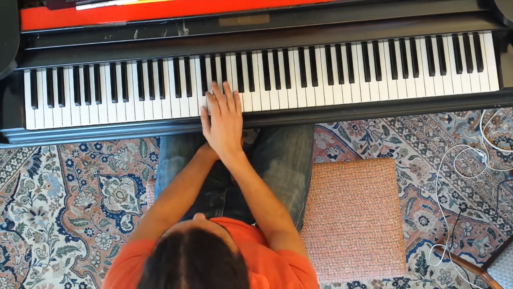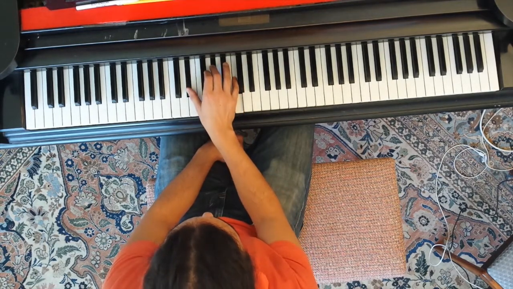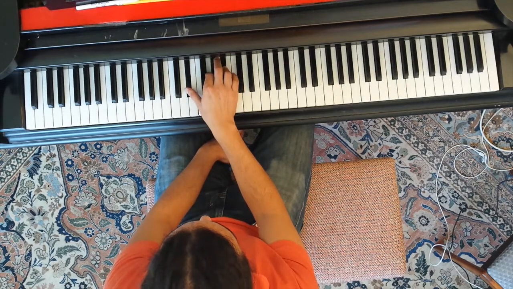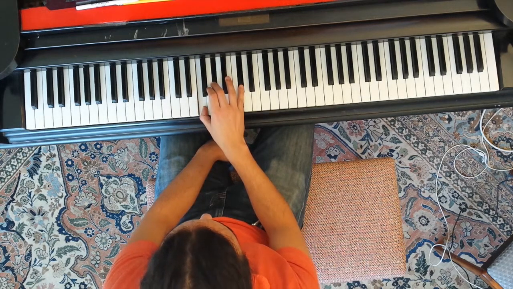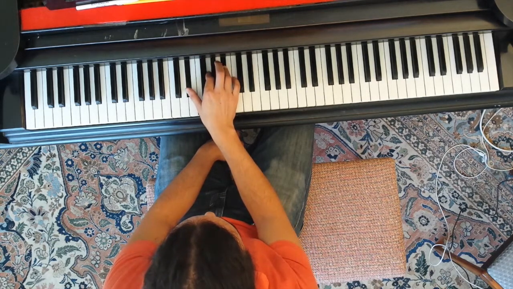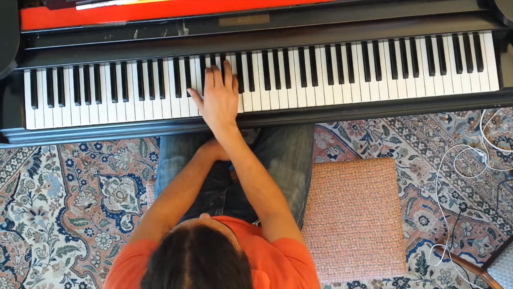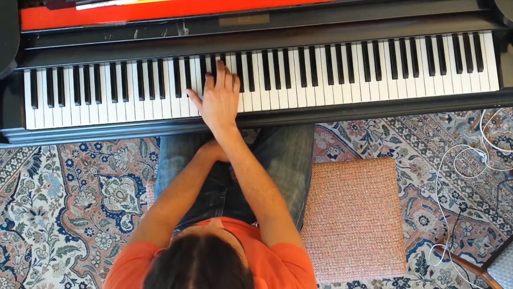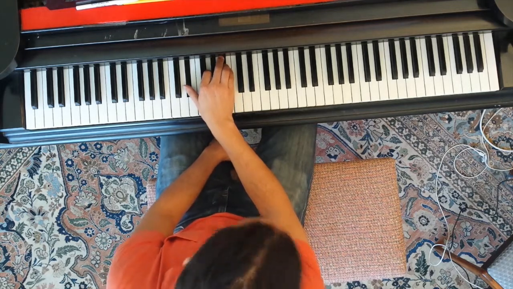That's it. F minor, D flat major, A flat major, E flat major. Top goes up, middle stays, bottom stays. Very, very common chord progression, especially these days. It seems to only be getting more and more popular.